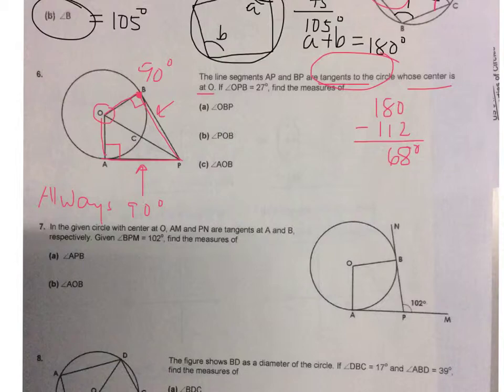Then we have another piece of information: angle OPB is equal to 27 degrees. So that's O going to P going to B, and this angle has a measure of 27 degrees. If we want to find the measure of angle OBP, from the idea a while ago, we know that this must be 90 degrees.